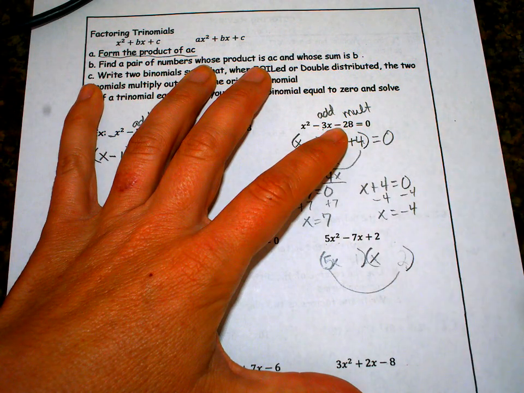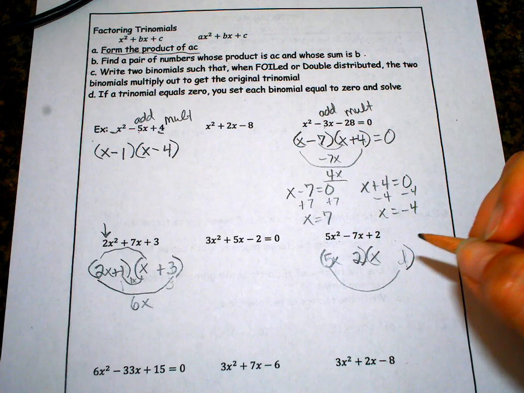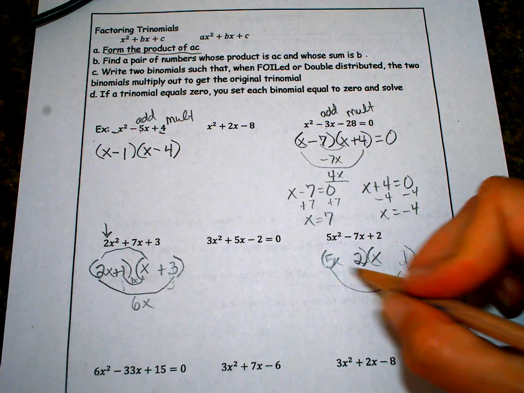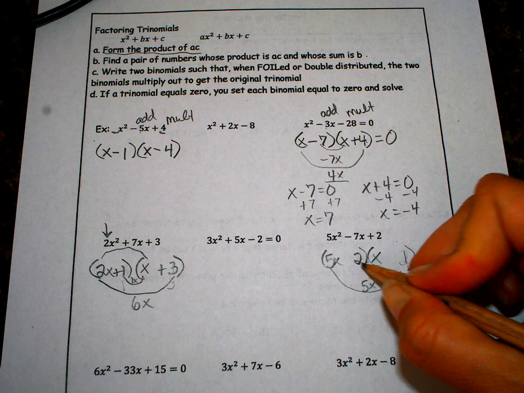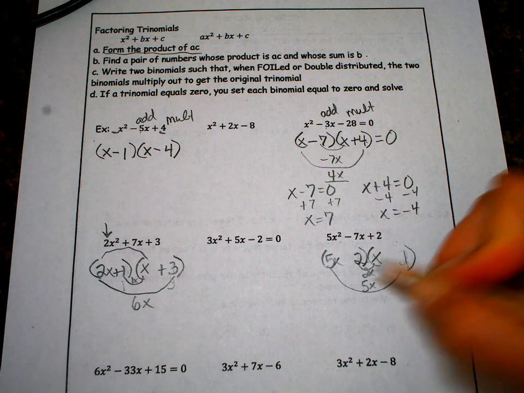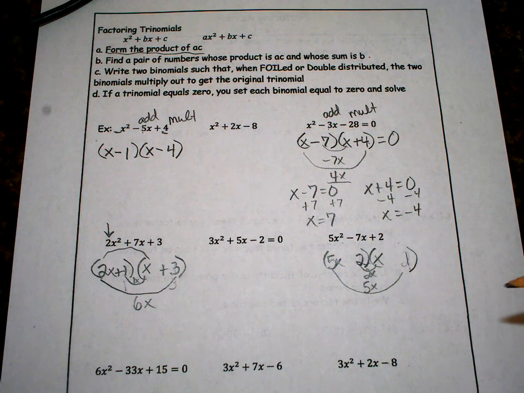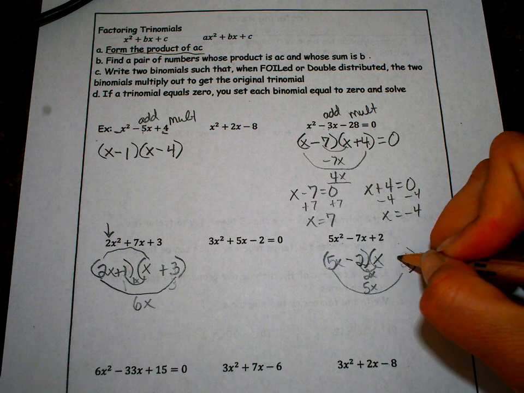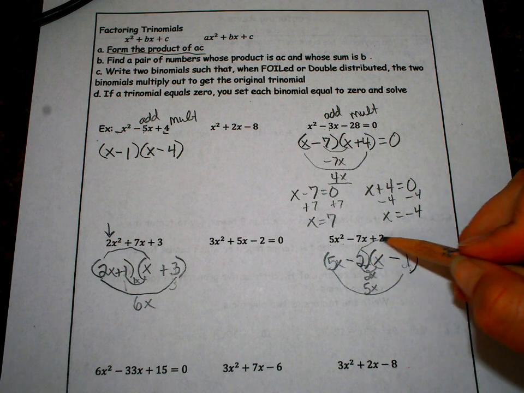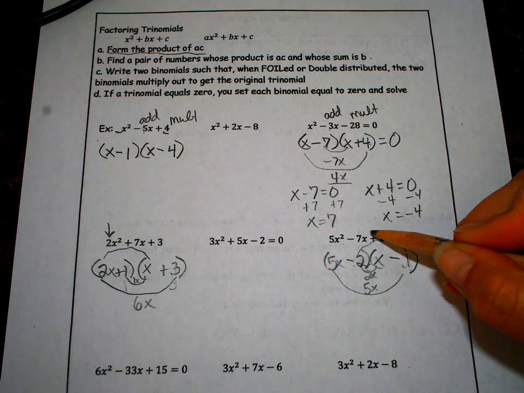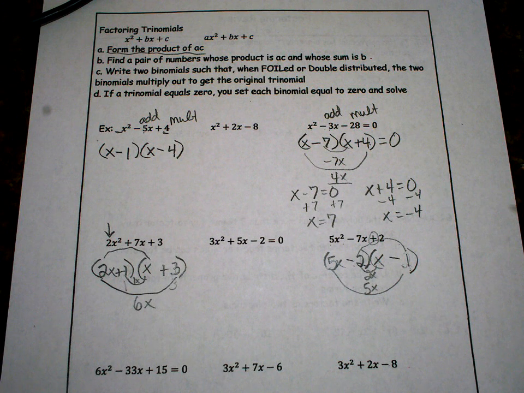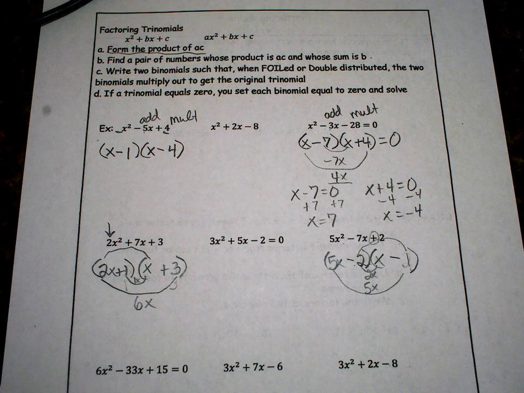How about if I put the 2 here and the 1 here? So 5x is here, and then 2x is here. That makes 7. But I want a negative 7, so they're both going to have to be negative. And then this last, negative 2 times negative 1, makes the positive 2. So that's perfect. Please not now.